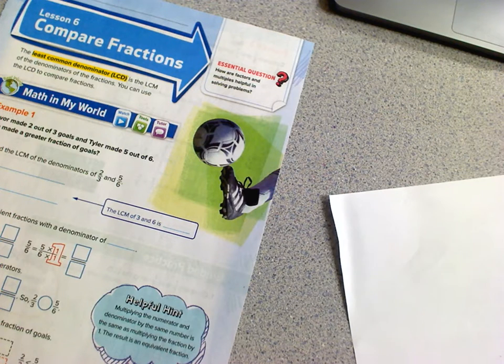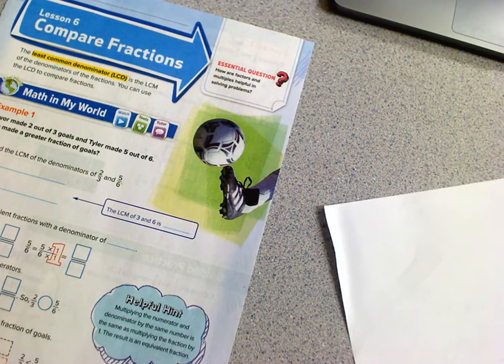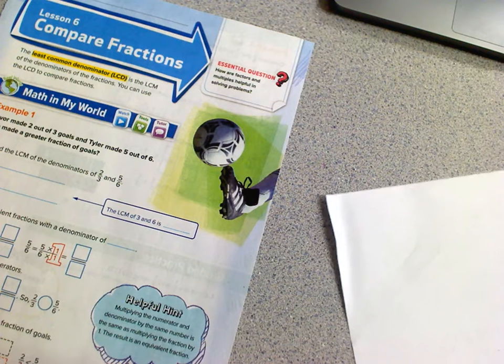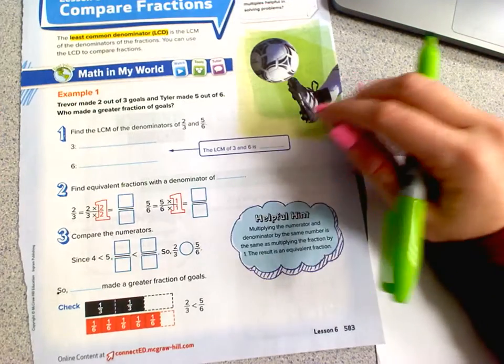So we've been talking about fractions in this chapter, and we have talked about the least common multiple. And today we're going to talk about the least common denominator, which is the least common multiple of the denominators, the bottom parts of the fractions. We can use the least common denominators to compare fractions. And this is what your book looks like.